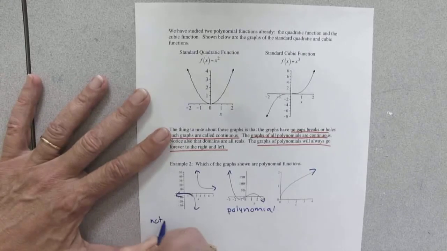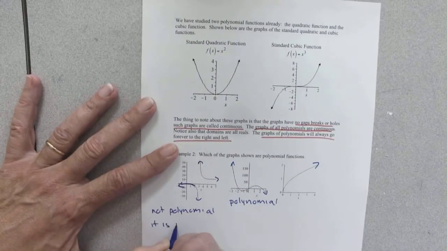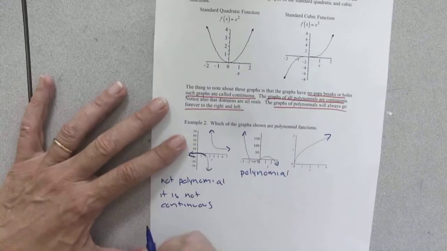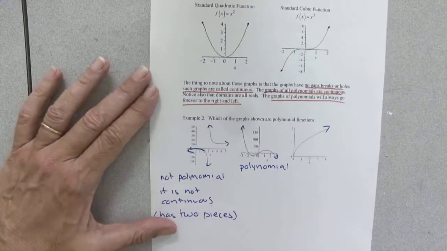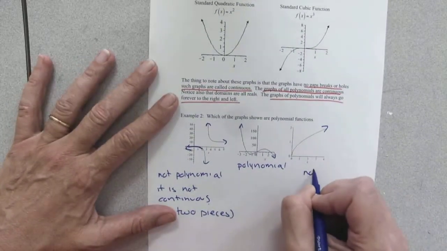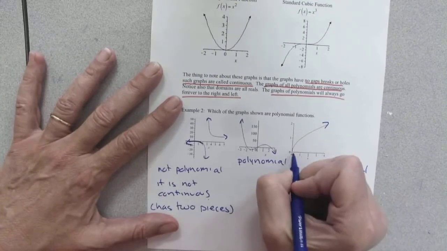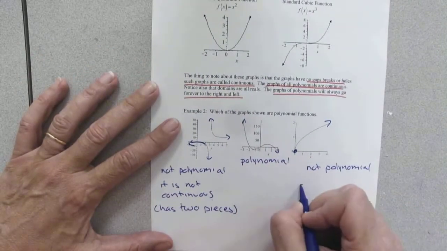This is not a polynomial because it's discontinuous. It is not continuous. Continuous graphs come in one piece. This one has two pieces. Continuous graphs come in one piece. This is not a polynomial. It doesn't go forever left. It starts right there, and it doesn't go to the left forever.